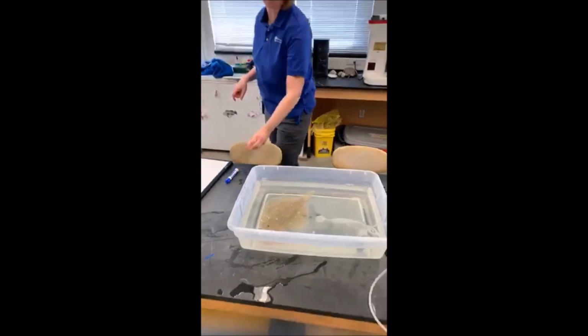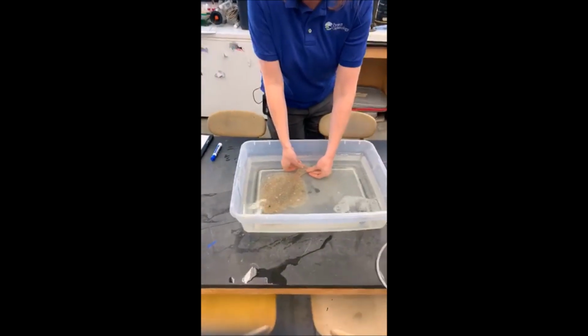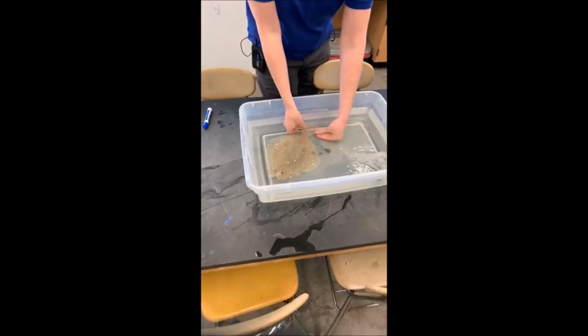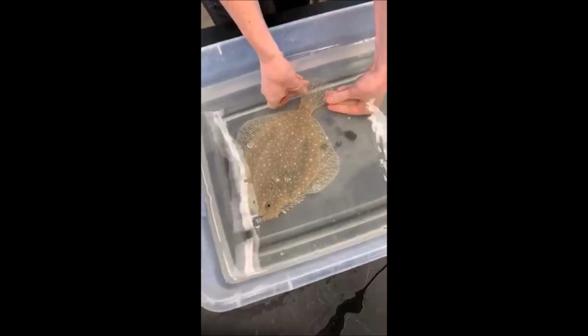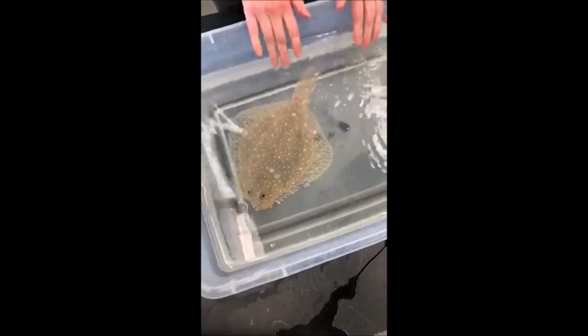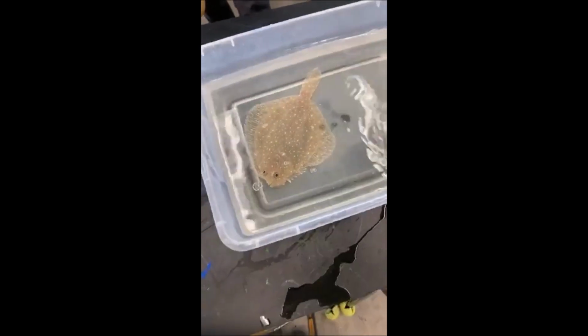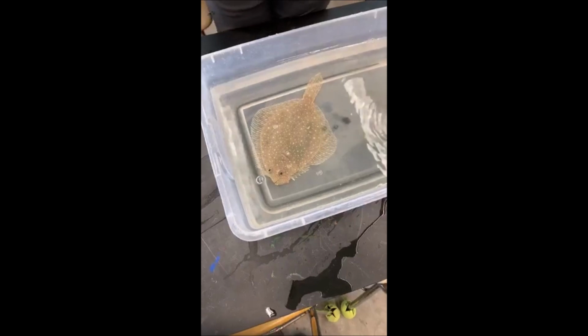Let's look at the tail. We might spread it out a little bit. What do you guys think? Rounded, straight, forked, lunate, something else? If you guessed rounded, I think I agree with you. That's pretty rounded. And now let's look at the mouth.